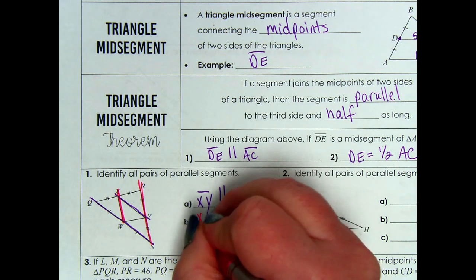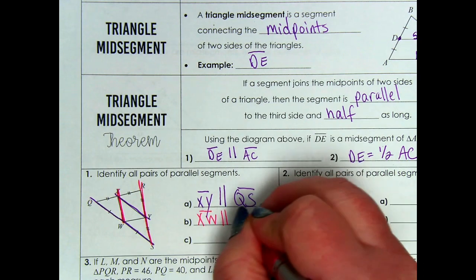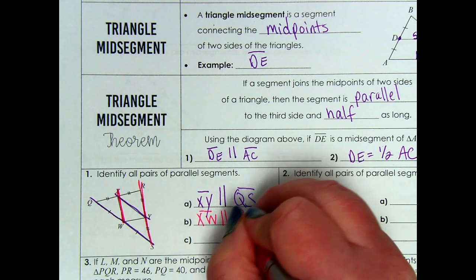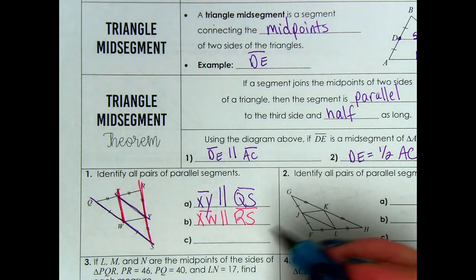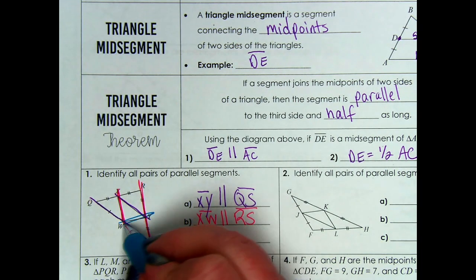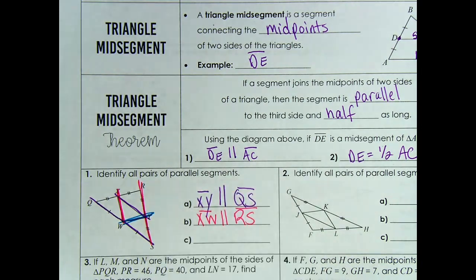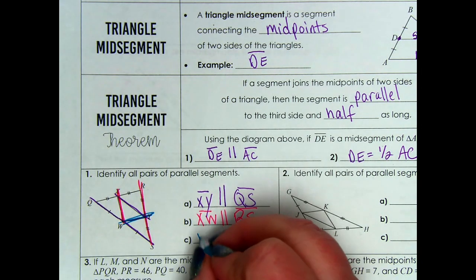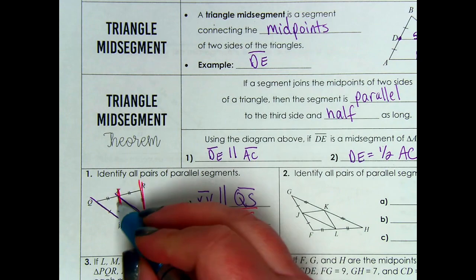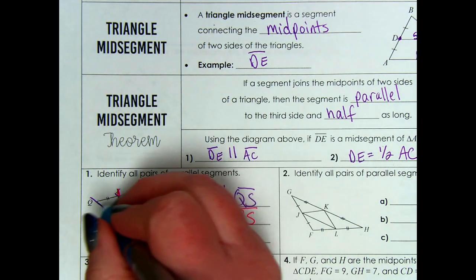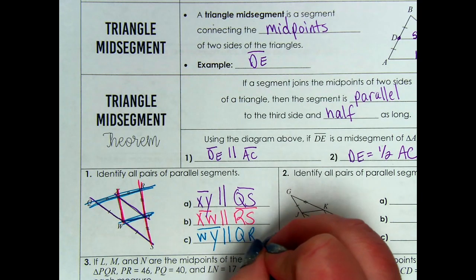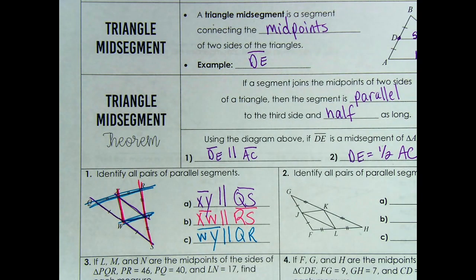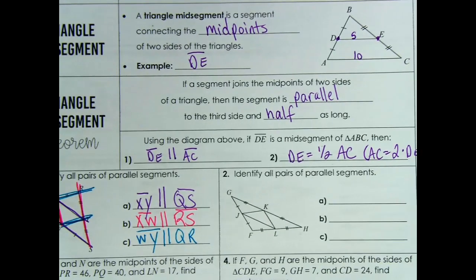Therefore, XW is parallel to segment RS. And finally, I see that WY cuts two sides of the triangle in half. It bisects both sides, and it doesn't bisect segment QR. So that is the list of all the parallel sides. Please take a moment and answer question number 2.